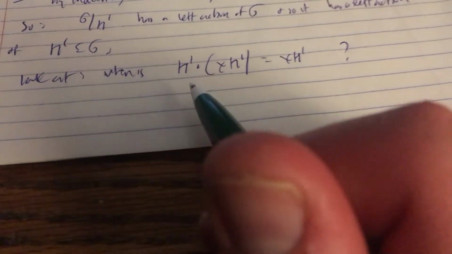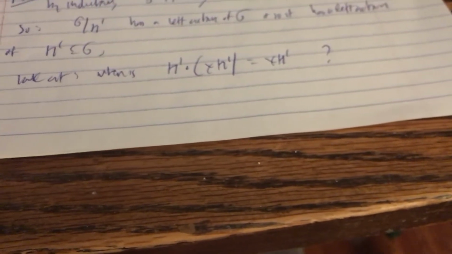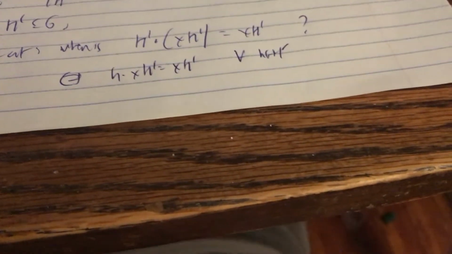The X times H prime is a coset, an element of this G mod H prime. And now the question is, when is that fixed under the action of H prime? And the answer is, it's if and only if H prime X H prime is X H prime for all H in H prime. Okay, that's just tautology. You're just literally writing out what it means for this times this to equal this as sets.